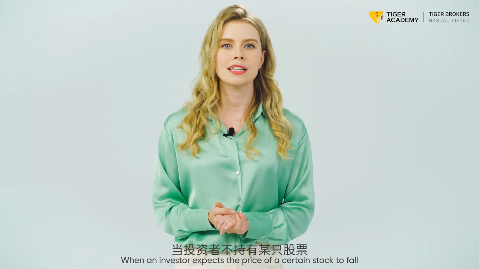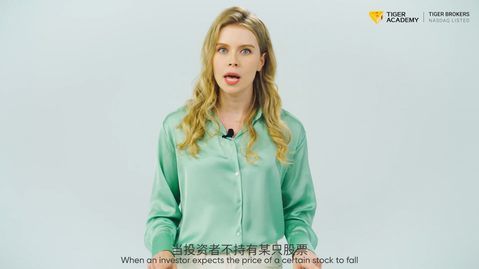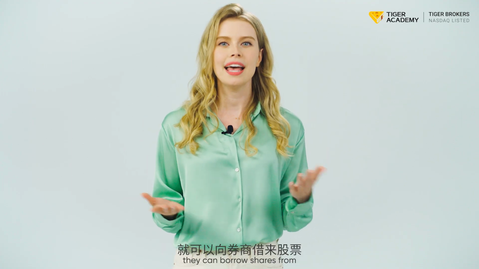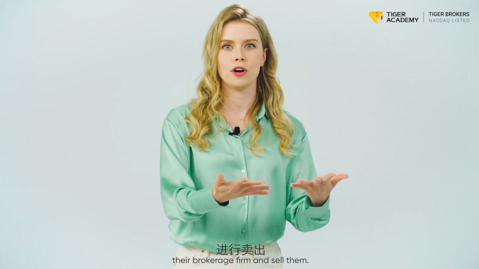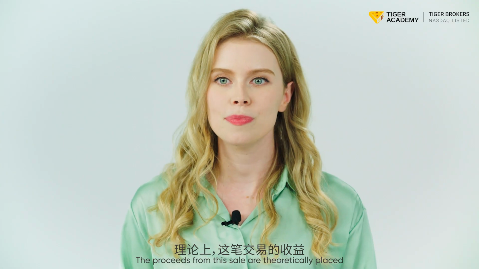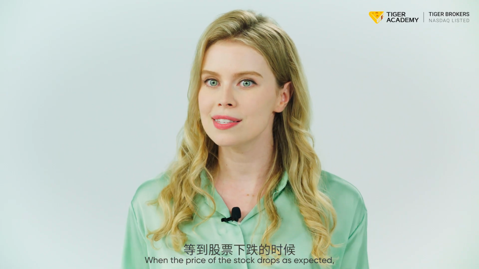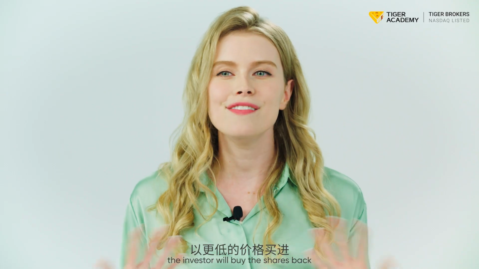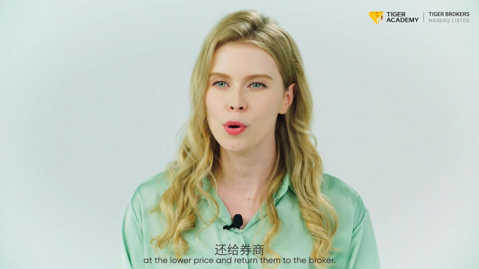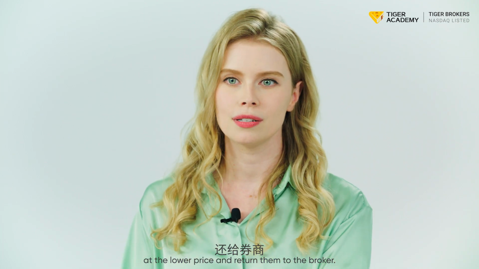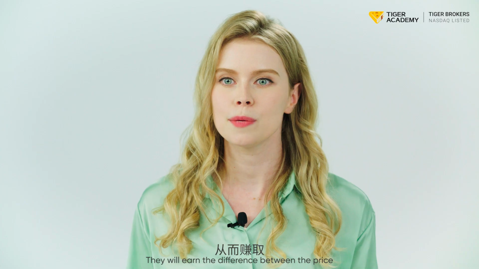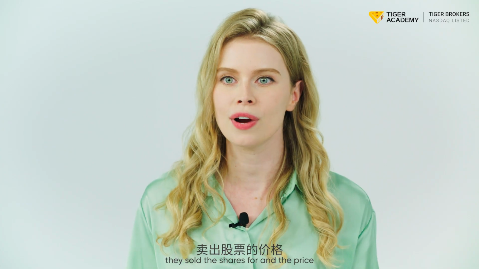When an investor expects the price of a certain stock to fall, but doesn't actually own any shares, they can borrow shares from their brokerage firm and sell them. The proceeds from the sale are theoretically placed into the investor's account. When the price of the stock drops as expected, the investor will buy the shares back at a lower price and return them to the broker. They will earn the difference between the price they sold the shares for and the price they paid to buy them back.